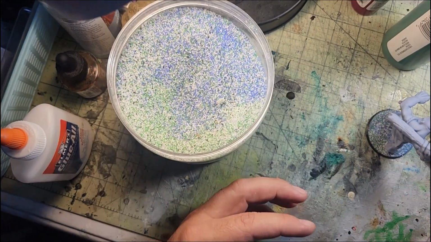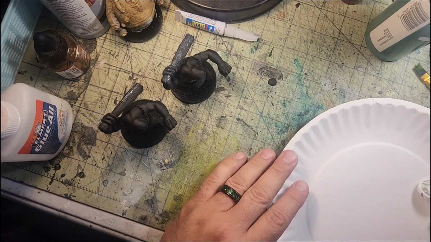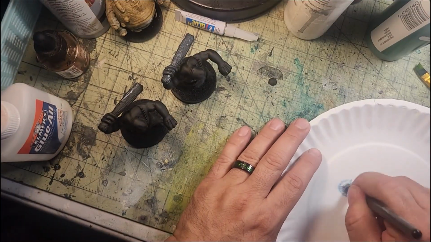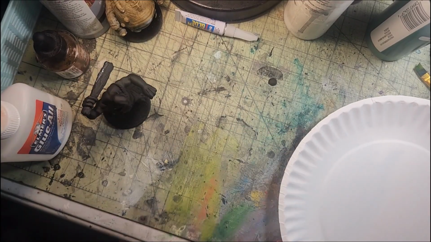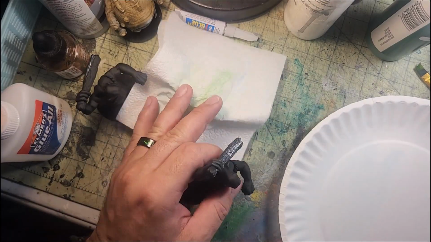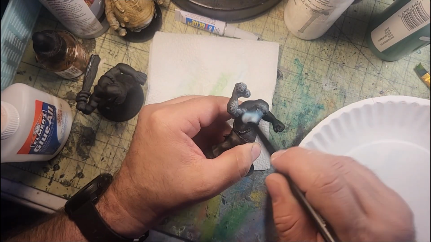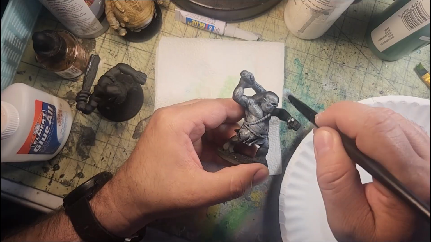Once those models dried, I took them outside and gave them a quick prime with Rust-Oleum 2X flat black primer. That is what I normally use to prime them. Then I brought them back inside. Once those dried, we'll put them on the table.